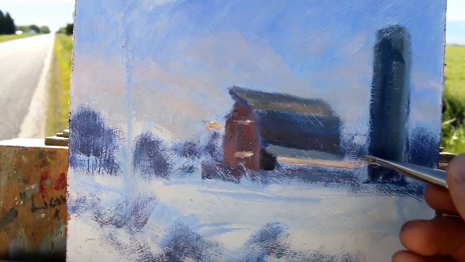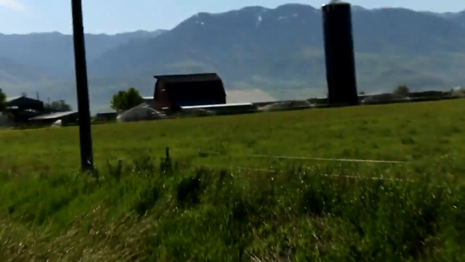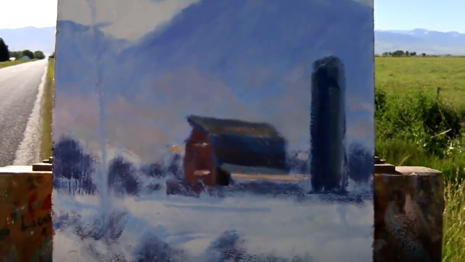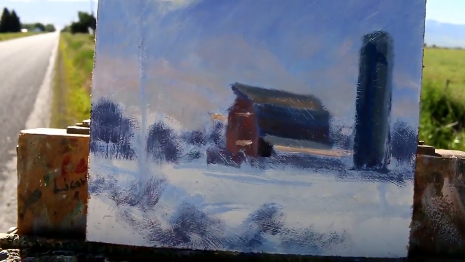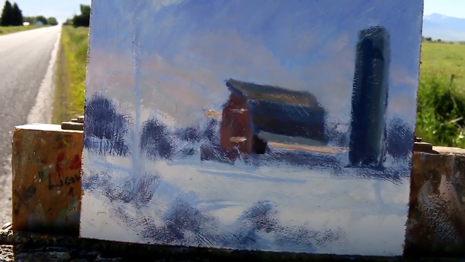Okay, that's the right color. Let me look at the scene carefully. So it's not dark enough. I'll go ahead and add just more blue. I don't have to show you because that's all I'm adding, it's just blue.